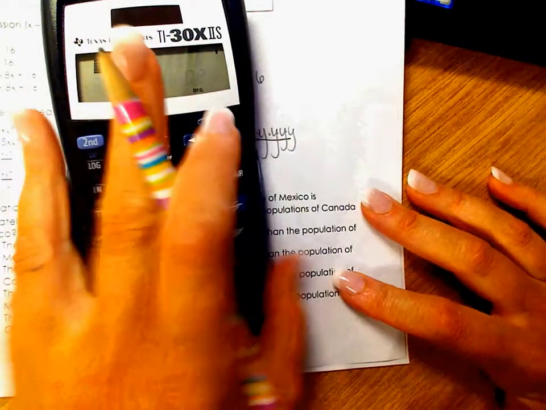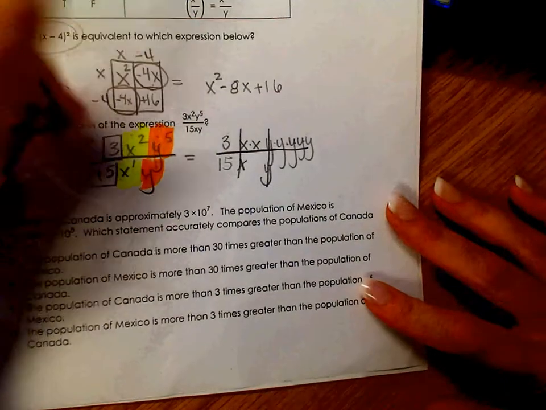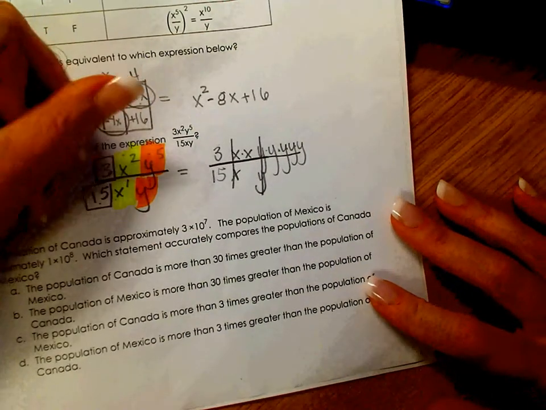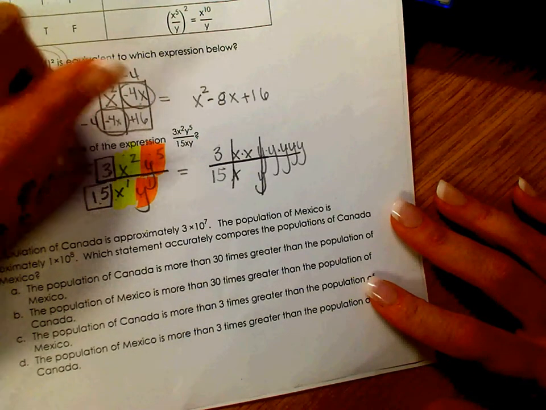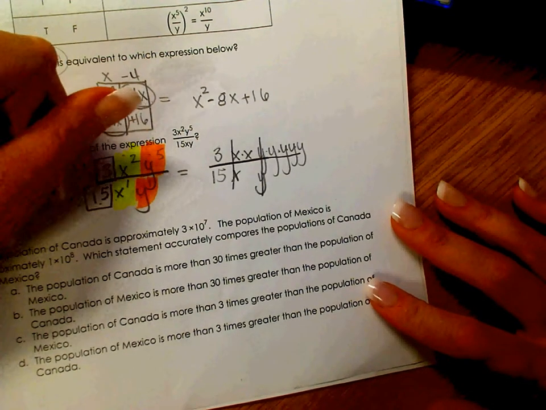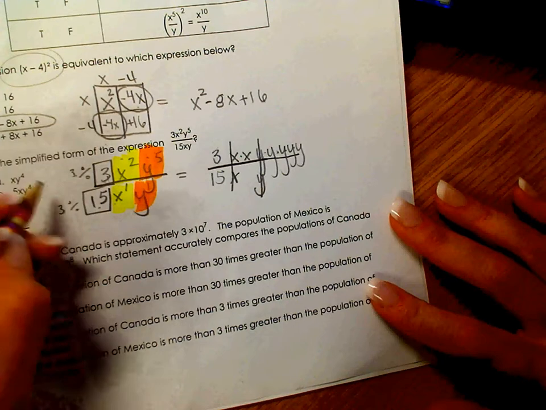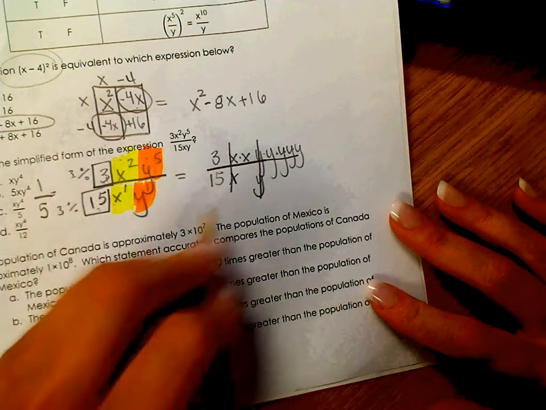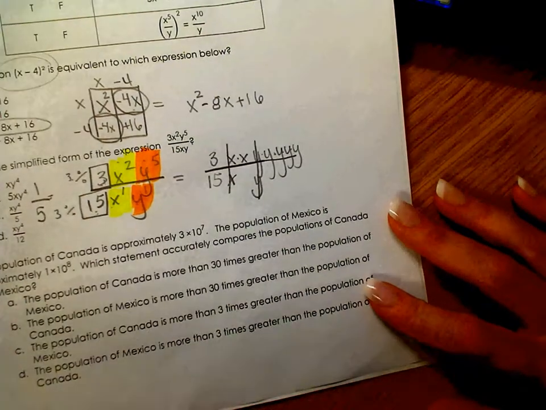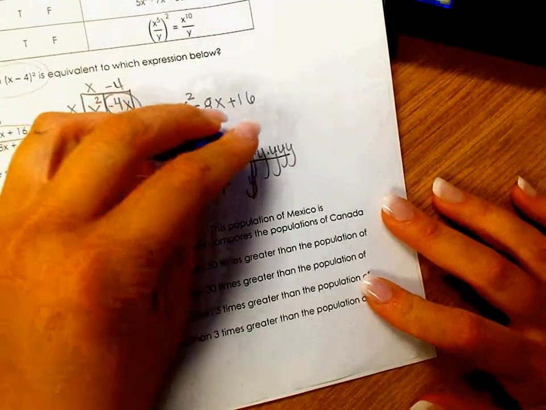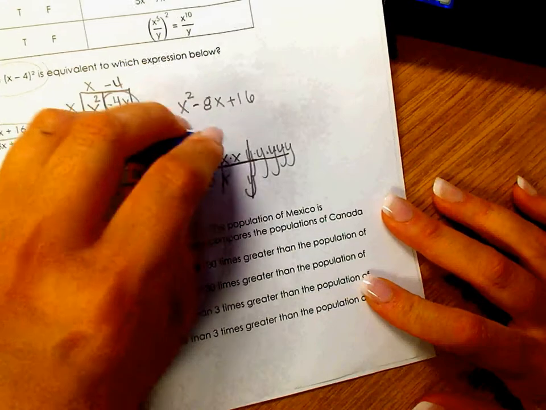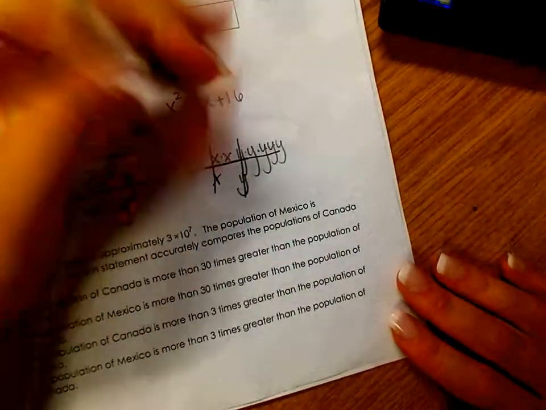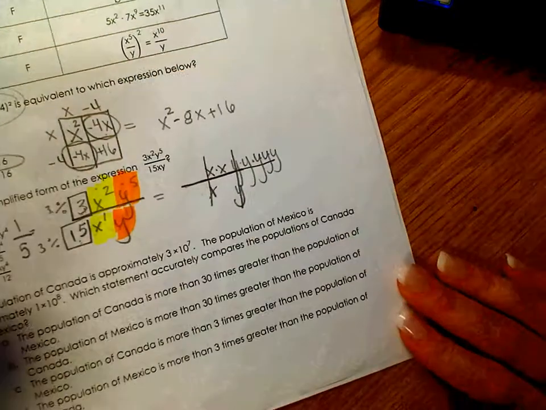So you need to simplify this fraction. 3 over 15 can both be divided by 3. 3 divided by 3 is 1. 15 divided by 3 is 5, so this can actually become 1/5. You do need to have the simplified version. Okay?